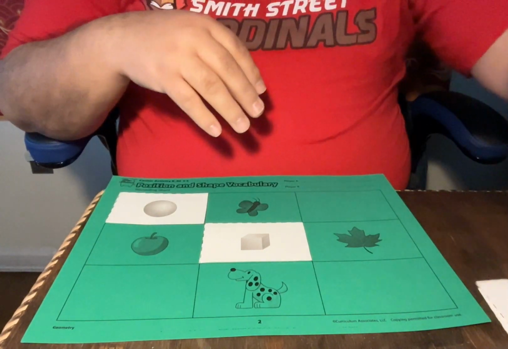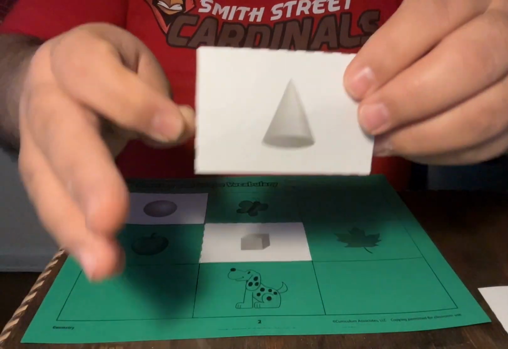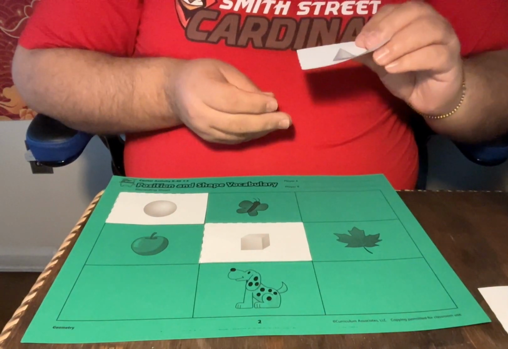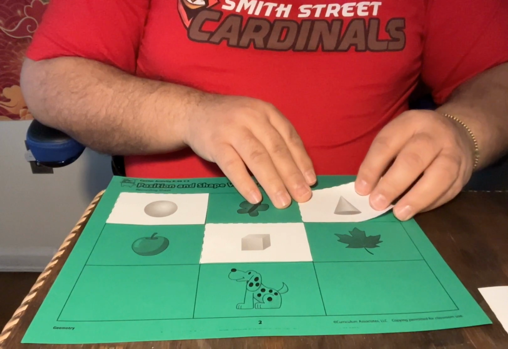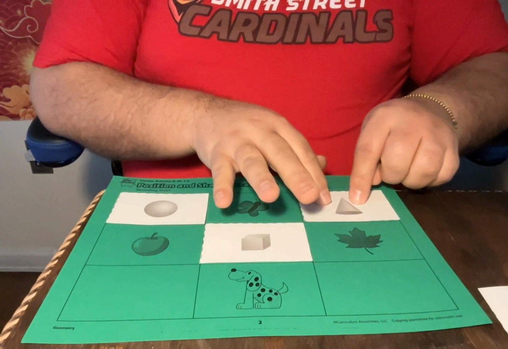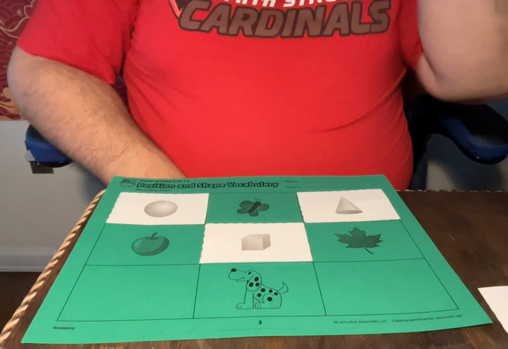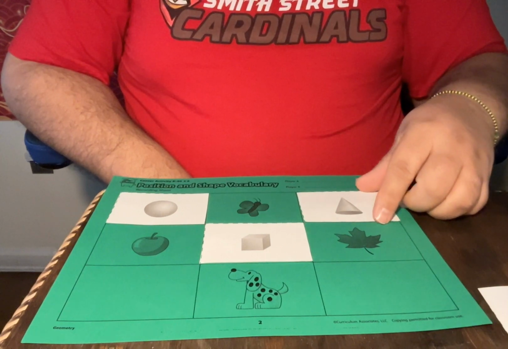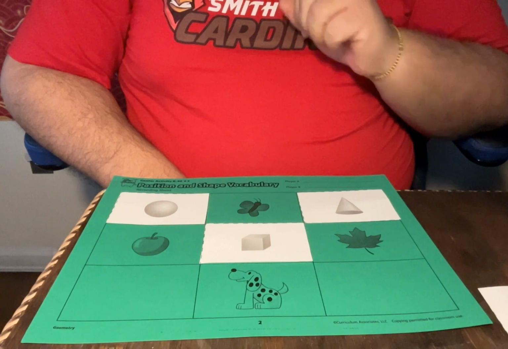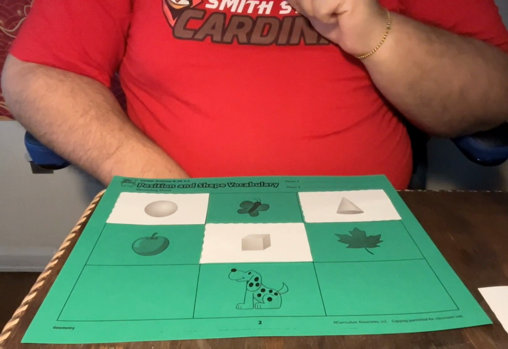Now let's go with the cone. With the cone, we are going to say that the cone is beside the butterfly. The cone is also above the leaf. Above.